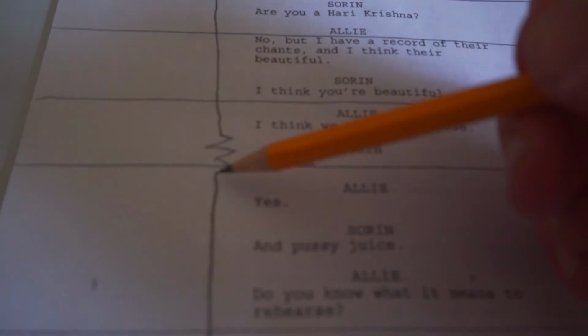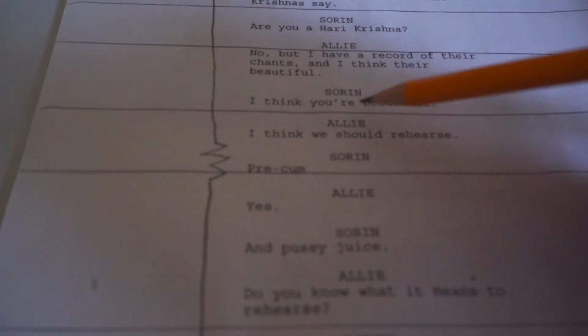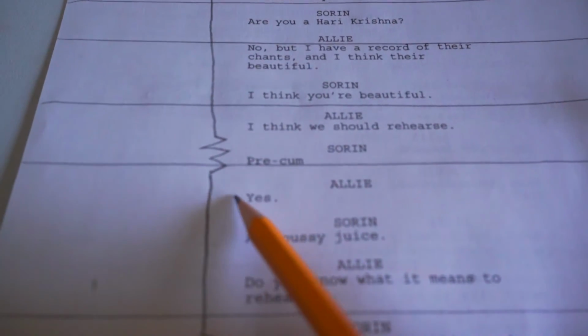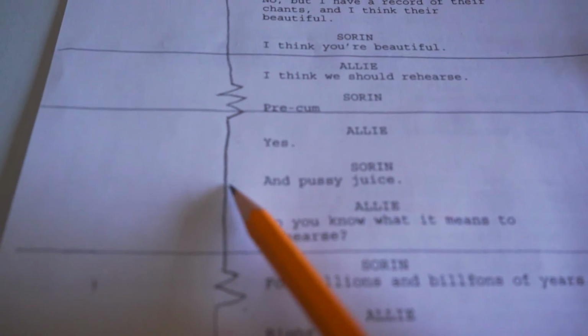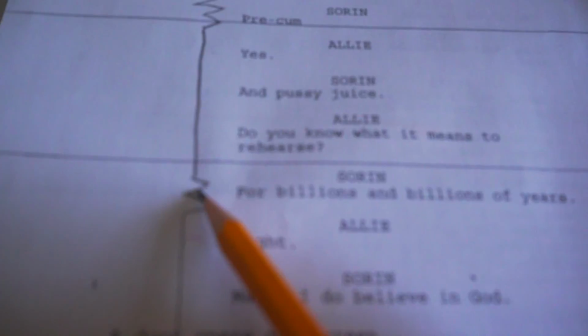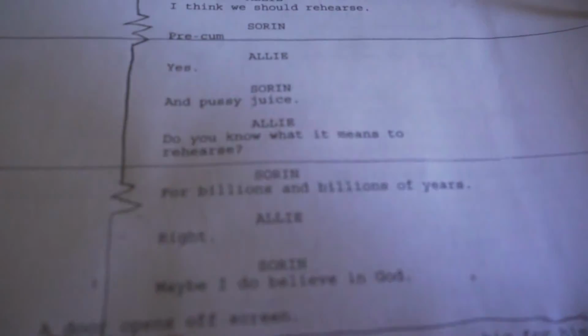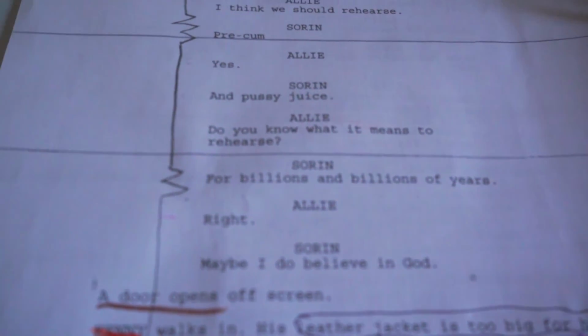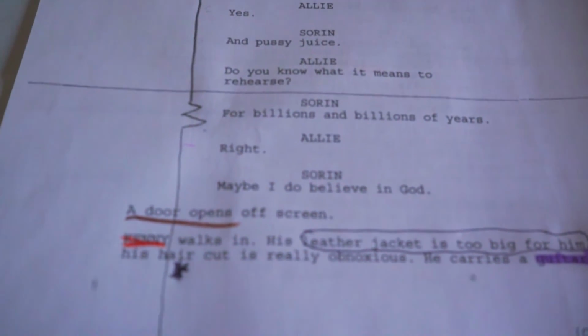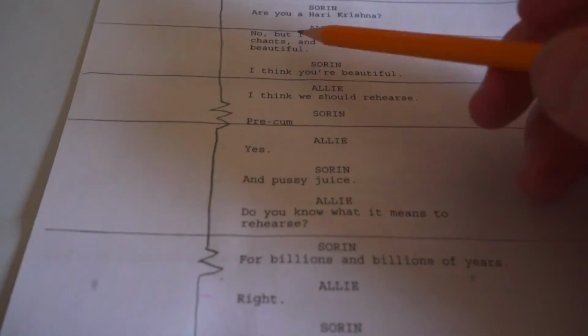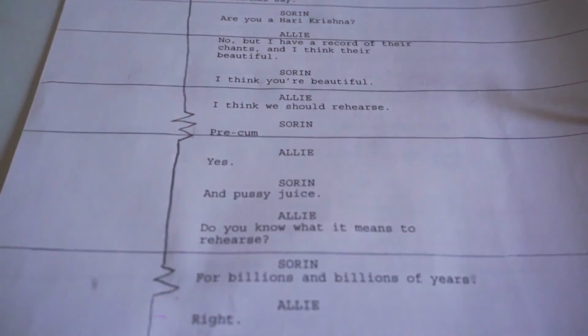When Soren says pre-cum, it's squiggly because we're going to have the camera on Allie. But then she's going to say yes, and then we're going to cut back to Soren. You see that? And then we have another squiggly line when he says for billions and billions of years, right? Because the camera's not going to be on Soren. So that just lets us know that, well, something is going to have to be there, right?